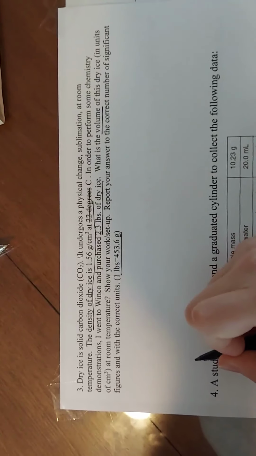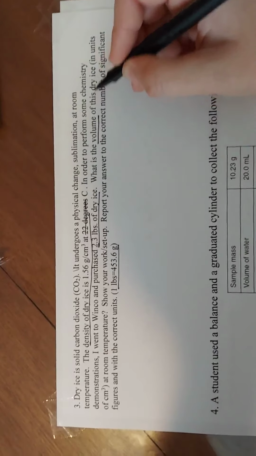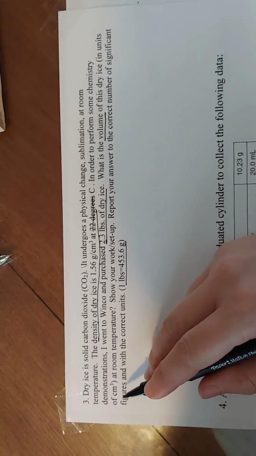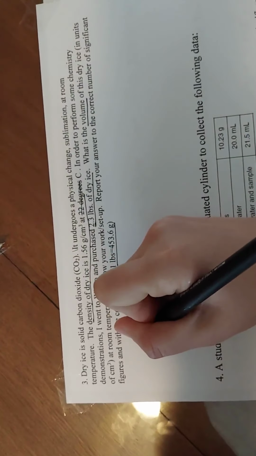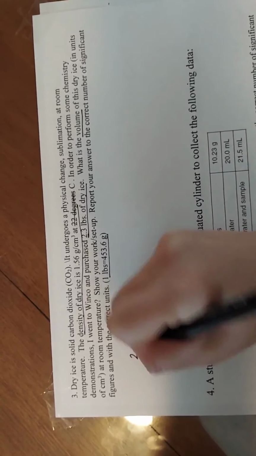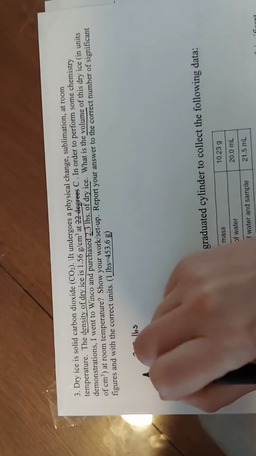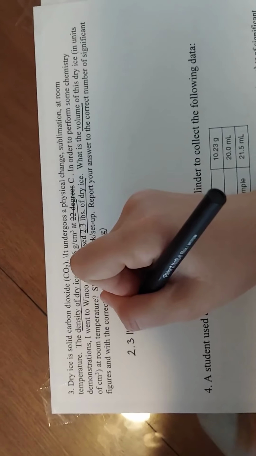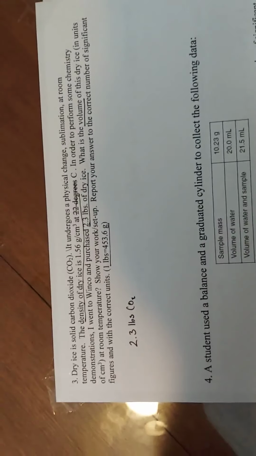So I want to find the volume of dry ice in centimeters cubed. So what I take is my given, which is 2.3 pounds of dry ice, which is essentially CO2.